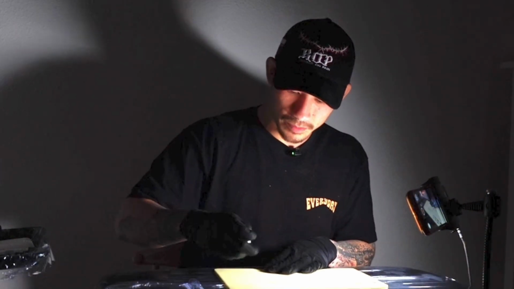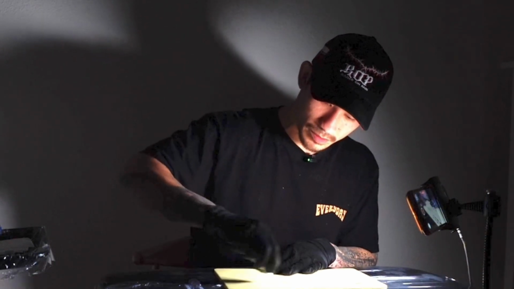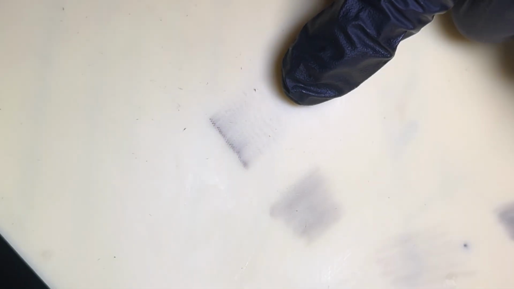All right, you see in these examples here, in this whip shading example, you can clearly indicate where the shading began and ended, where it starts and where it stops.